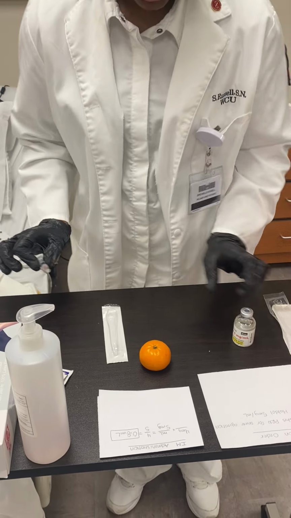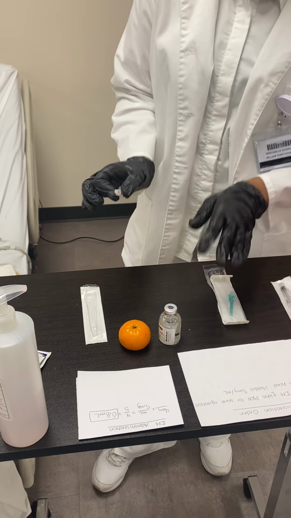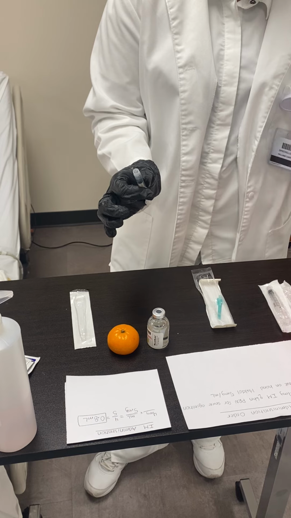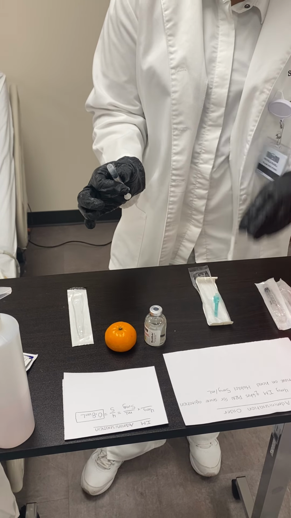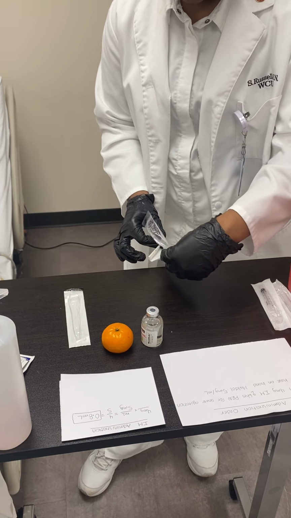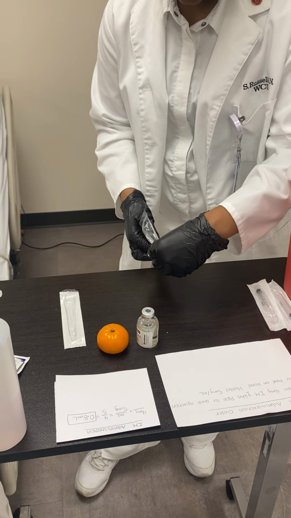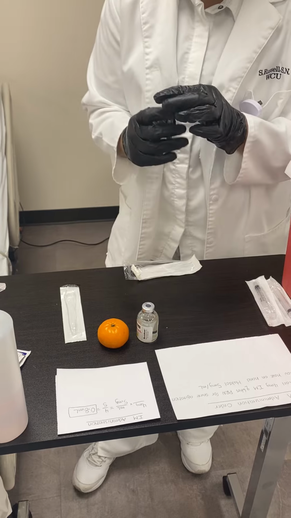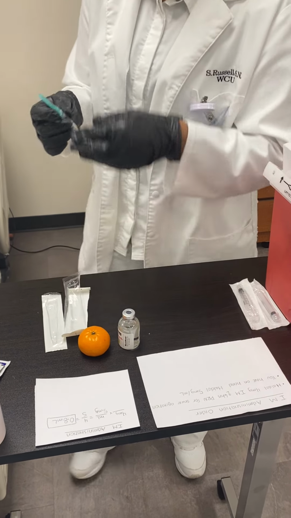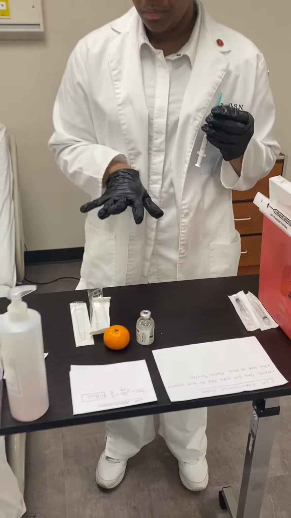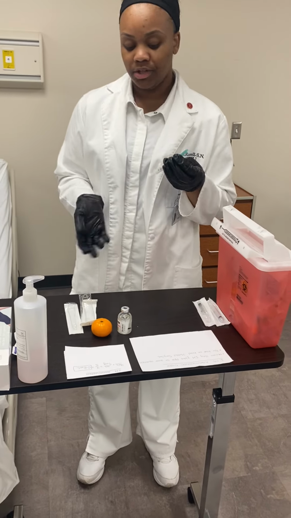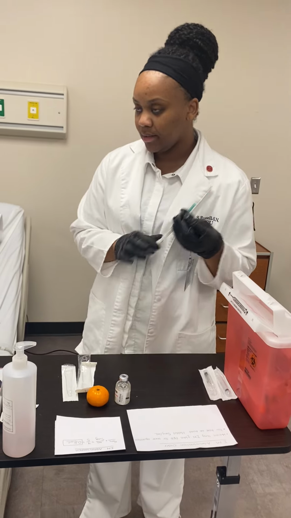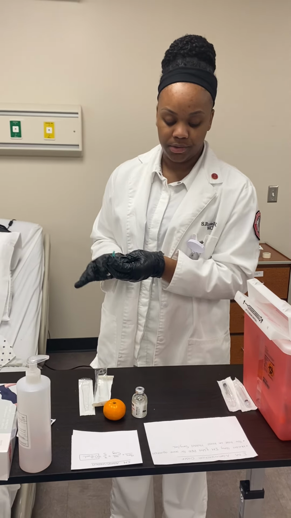Recap the needle, and at this point, I'm gonna go ahead and twist that top off, put that into the sharps container, and I'll go ahead and screw on another cap. And this is the same gauge needle, 22 gauge. And okay, if I'm preparing all this medication before I go into the patient's room, I'll go ahead and initial the syringe, and then I will check this with another nurse.